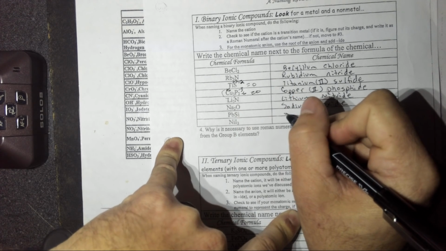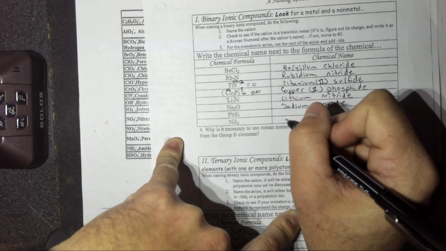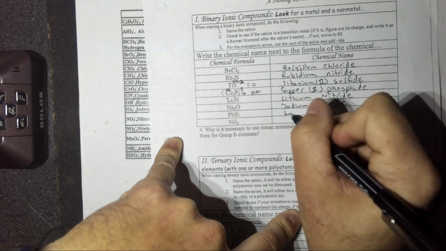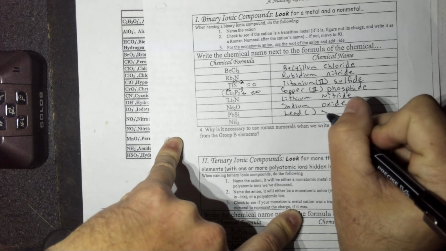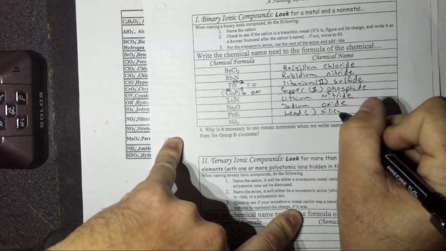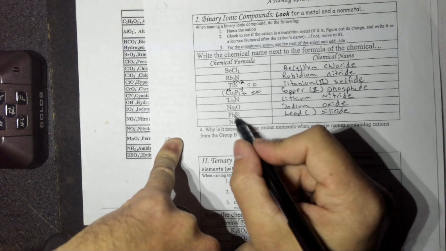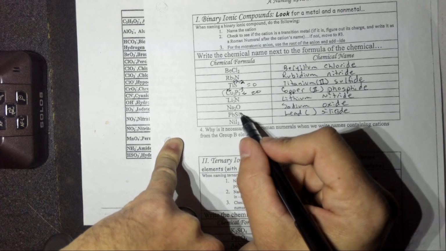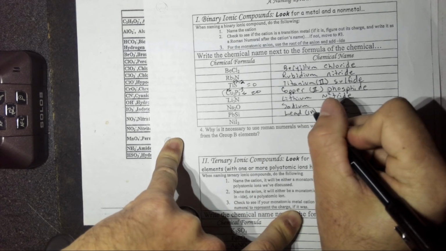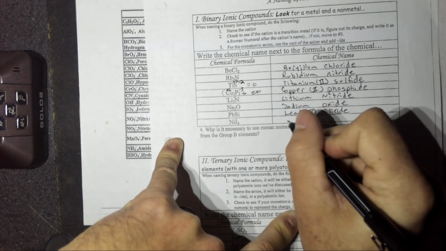This one, lead, is technically considered a transition metal, so we're going to give it a charge. So since silicon is a -4, we're going to make lead a +4. So we're going to flip the charge.